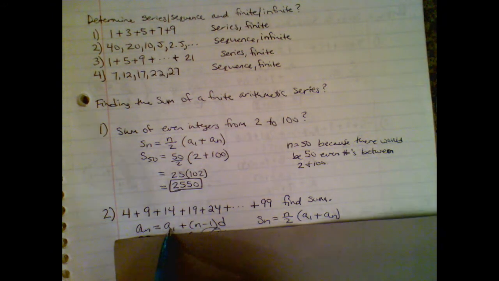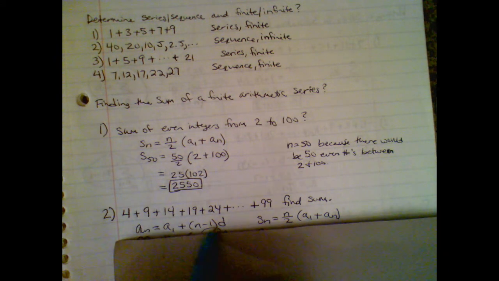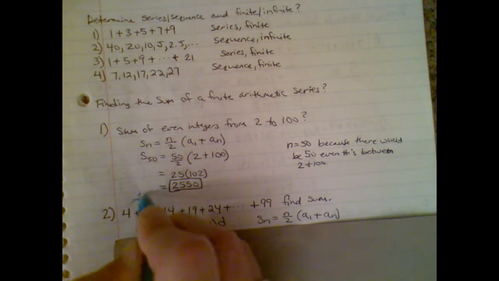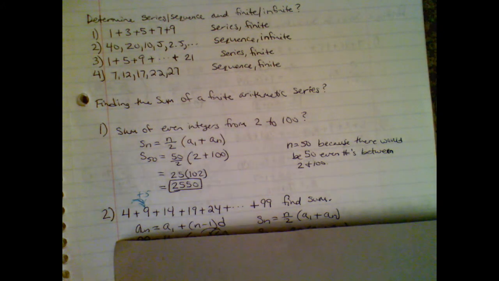So our a sub 1 means what is our first term. We know that is 4, so we're going to plug in 4 for that. Our common difference, notice the pattern is adding by 5 each time, so our common difference is 5 here. Now our number of terms, we don't know how many terms there are, so we're going to keep that. But then the term number that we're trying to solve for is 99.